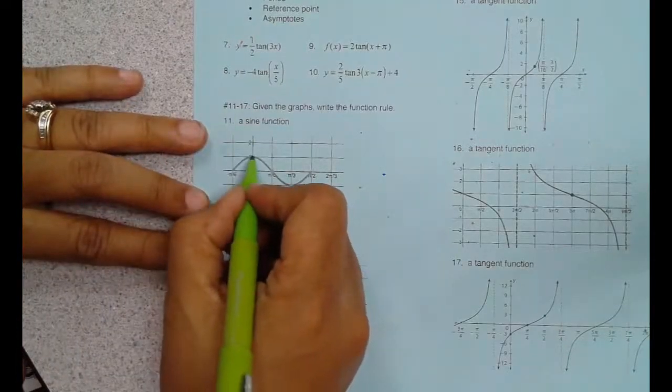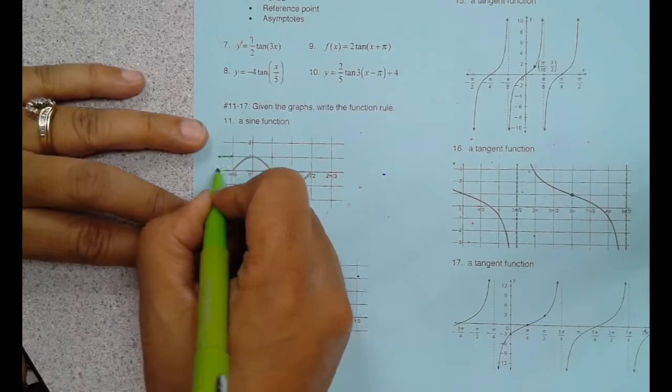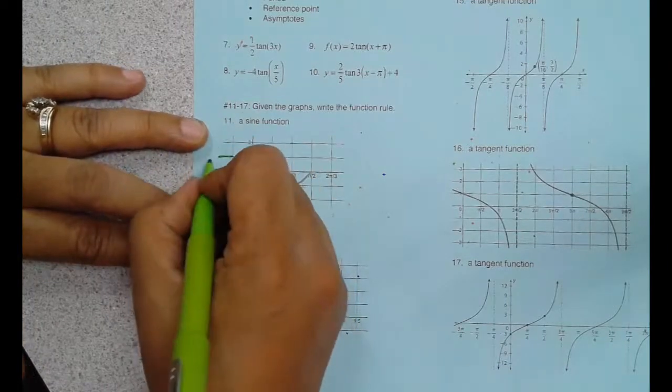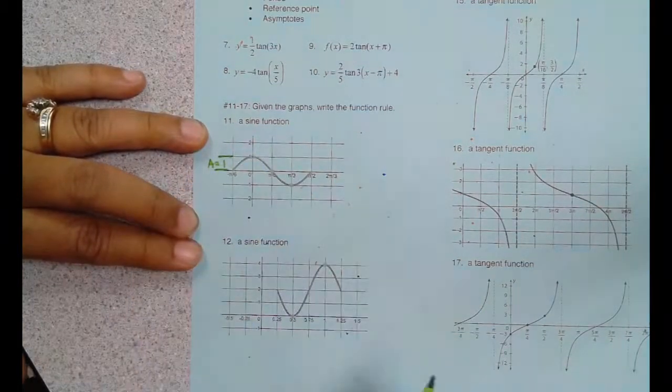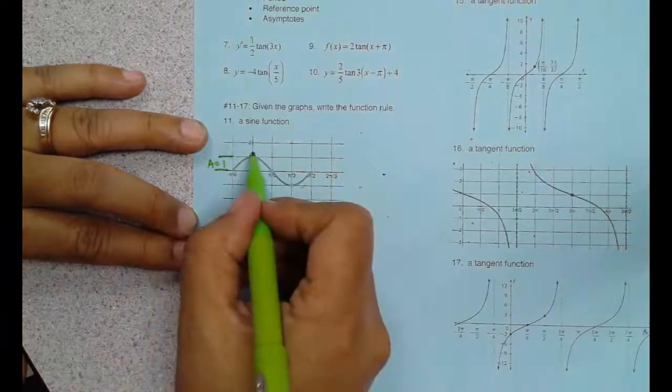So let's start off with the amplitude. Notice from 0 goes up by 1 and down by 1. So this is actually your A value here. A is going to equal positive 1 because it starts up for sine.